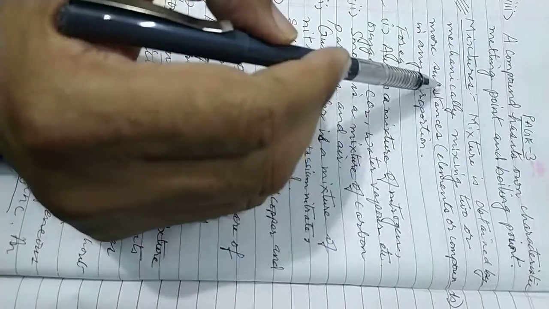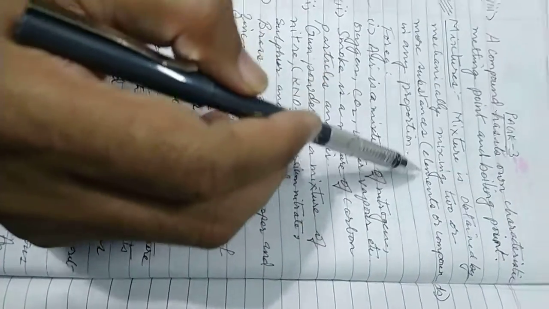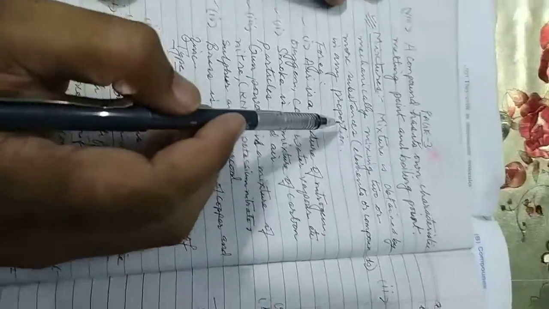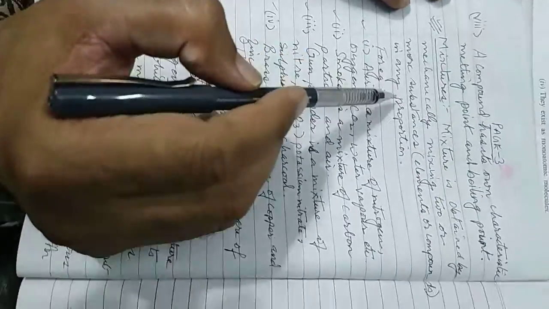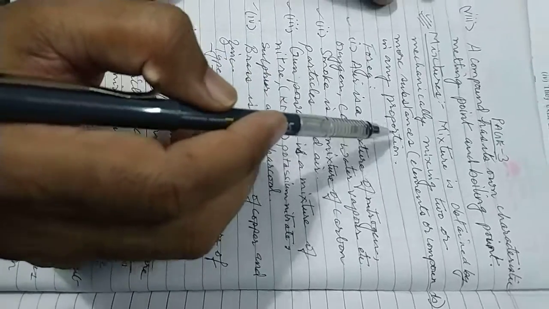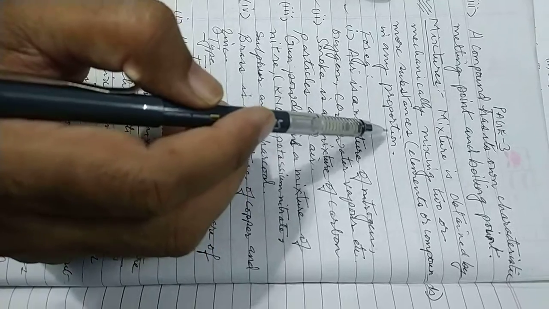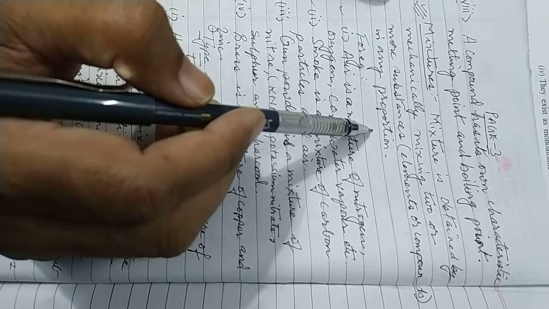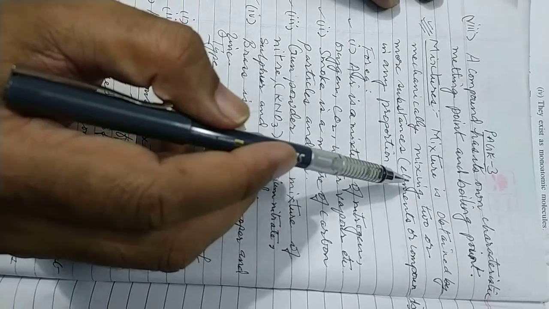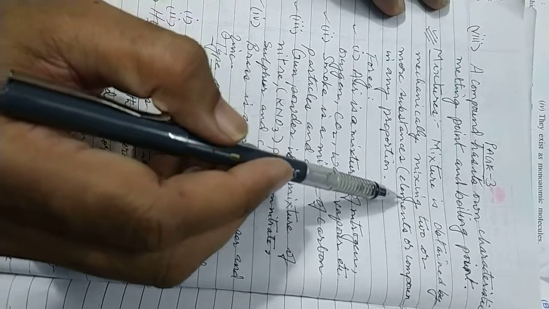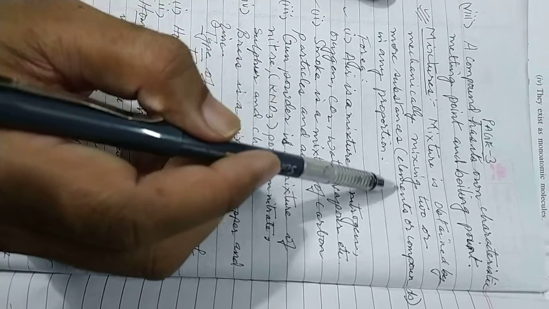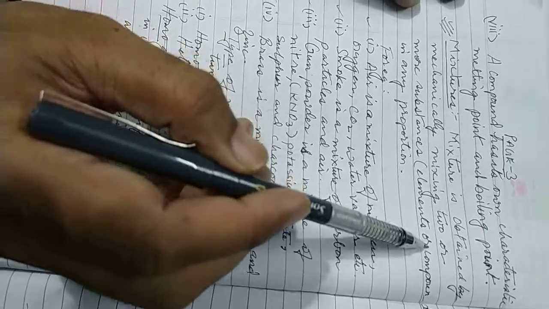So a mixture is obtained by mechanically mixing two or more substances, and these substances can be elements or compounds. And the mixtures are in any proportion. We had seen that in compounds, the elements were in a fixed ratio, like in water, it was 1:8 by mass. But in mixtures, it can be any proportion of mixing of elements with elements or elements with compounds.